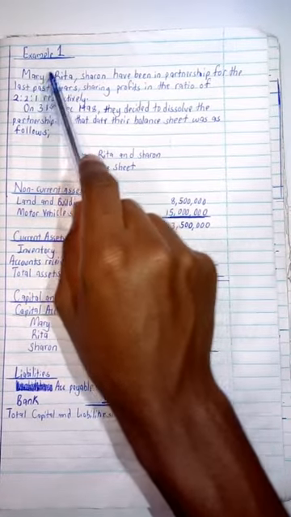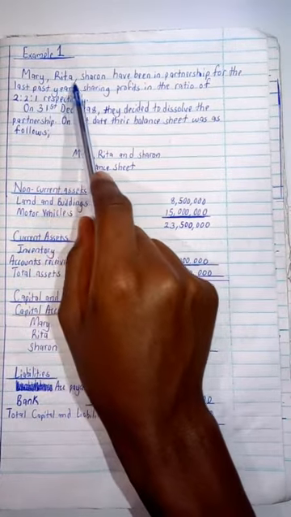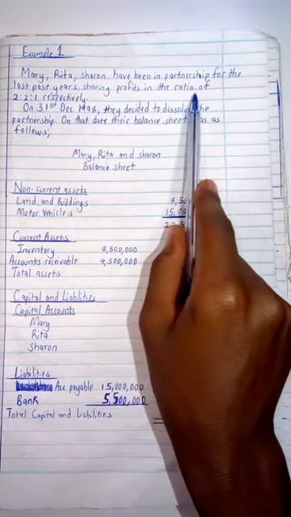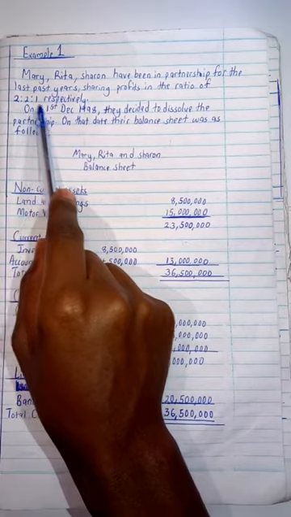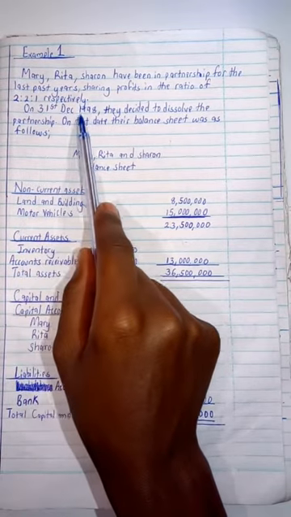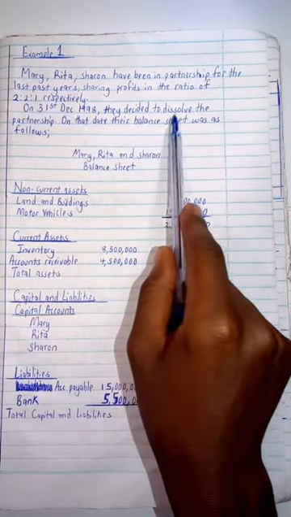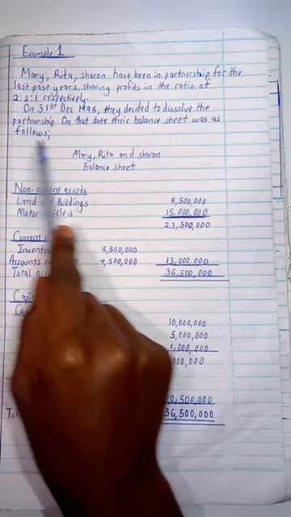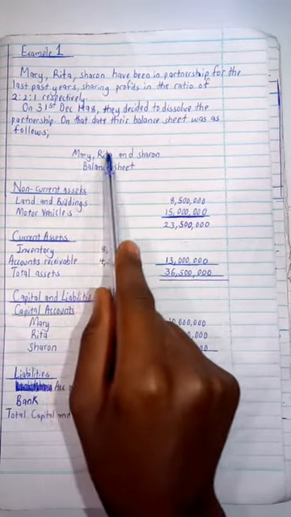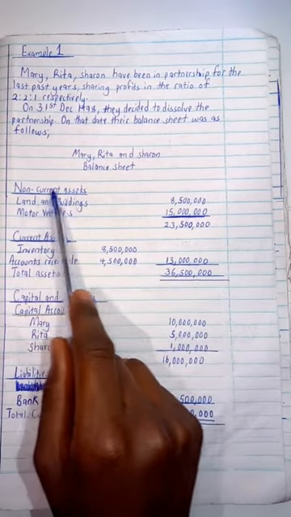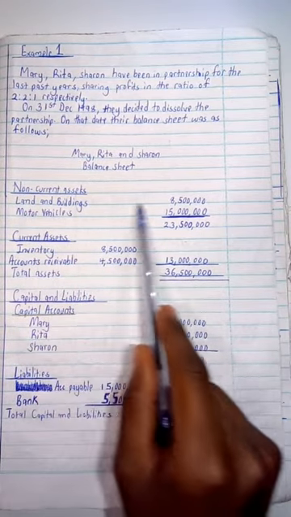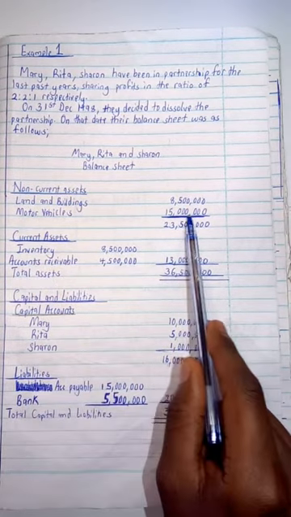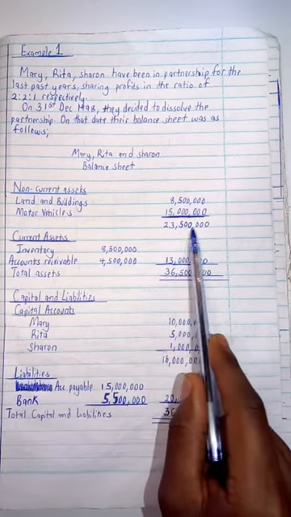So now I'm having an example, and it's saying Mary, Rita, and Sharon have been in partnership for the past years, sharing profits in the ratio of 2:1 respectively. On 31st December 1998, they decided to dissolve the partnership. On that date, their balance sheet was as follows. So this is the balance sheet for Mary, Rita, and Sharon. And they're having non-current assets as land and buildings having 8.5 M, then motor vehicles having 15 M, giving me a total of 23.5 million.